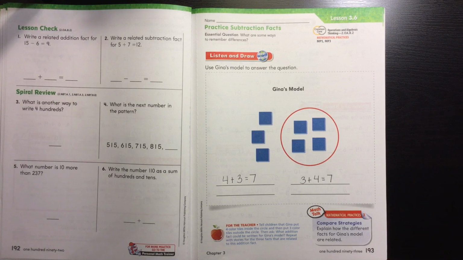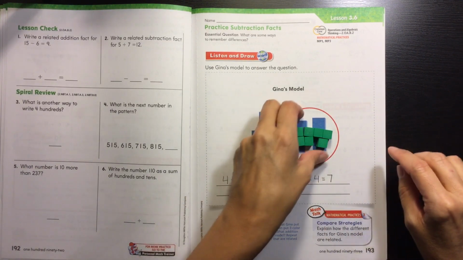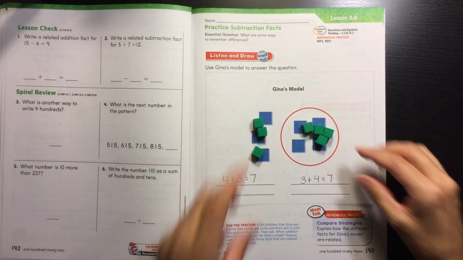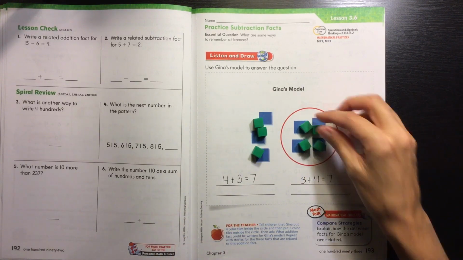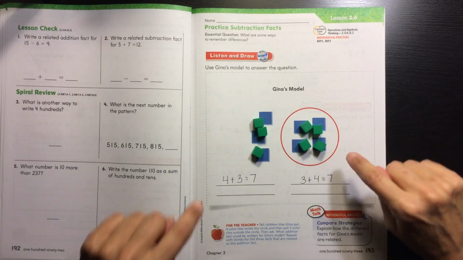What subtraction sentence could you write to show this model? Again, and I'm going to actually use some little cubes. She had 7 cubes inside the circle, and she moved 3 cubes outside of the circle. So what subtraction fact could we show that shows this model?